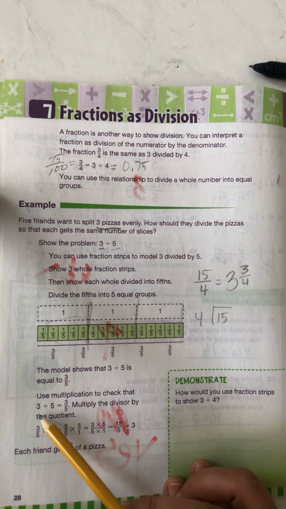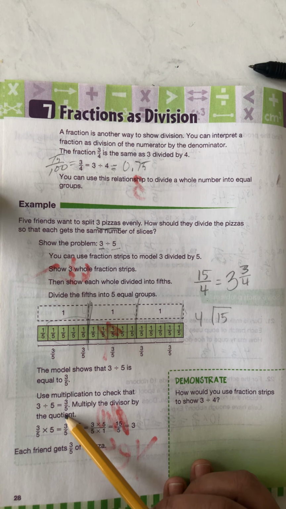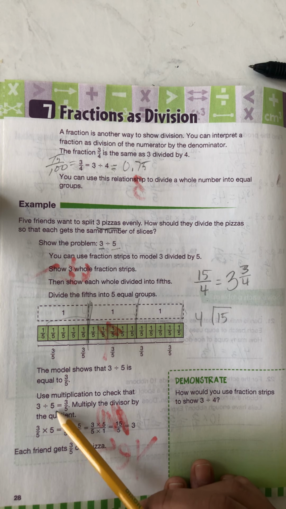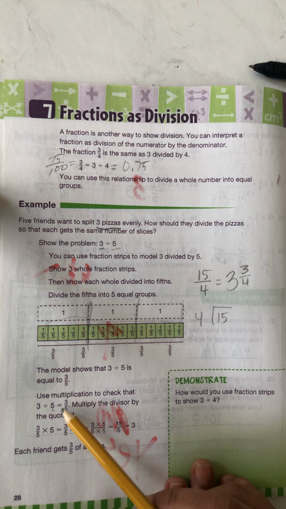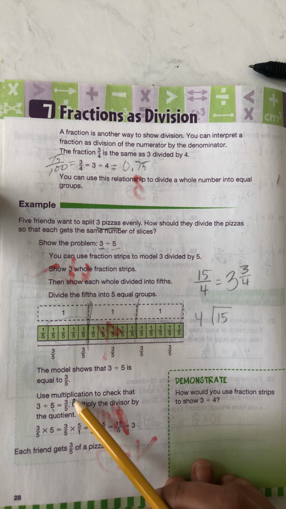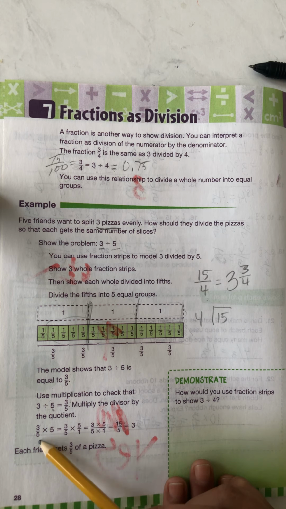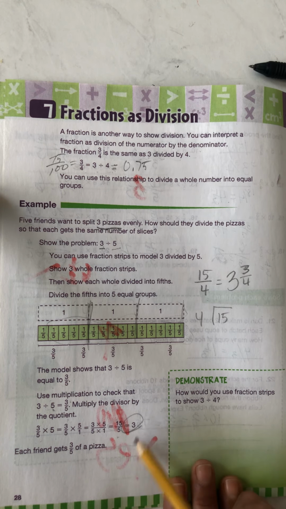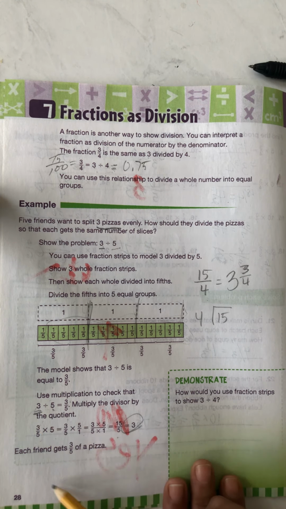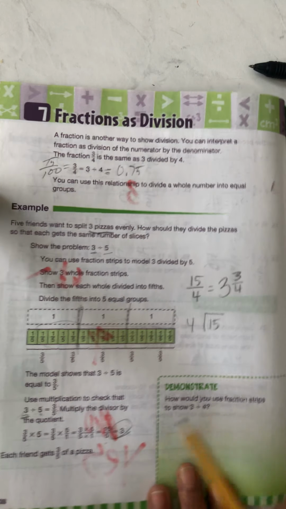Use multiplication to check. 3 divided by 5 equals 3/5. Multiply the divisor by the quotient. So this is the divisor, this is the quotient. 5 times 3/5, 3/5 times 5 equals 15/5, which equals 3, which is our dividend. Each friend gets 3/5 of a pizza.